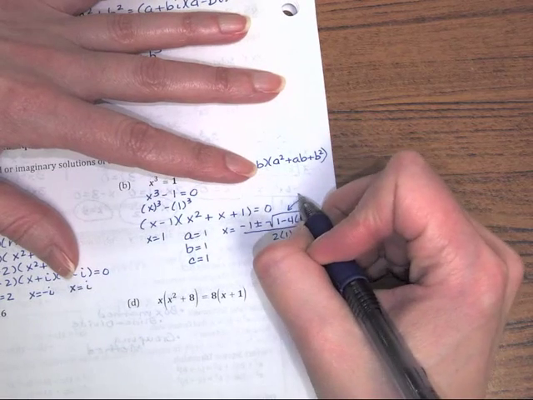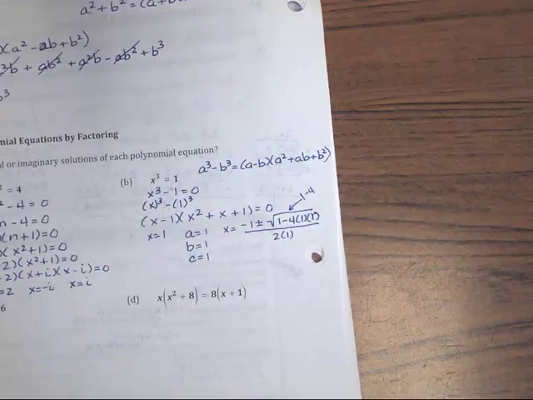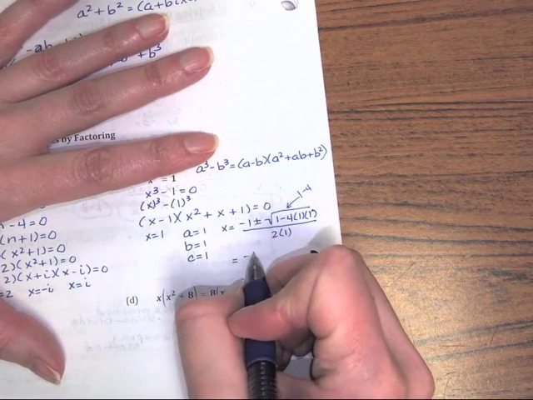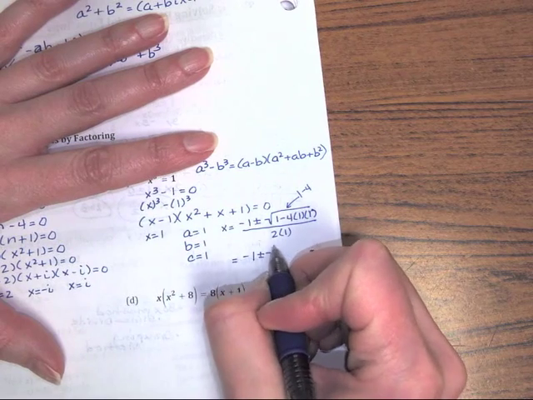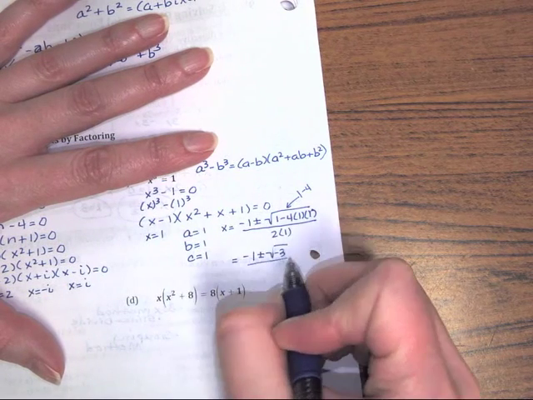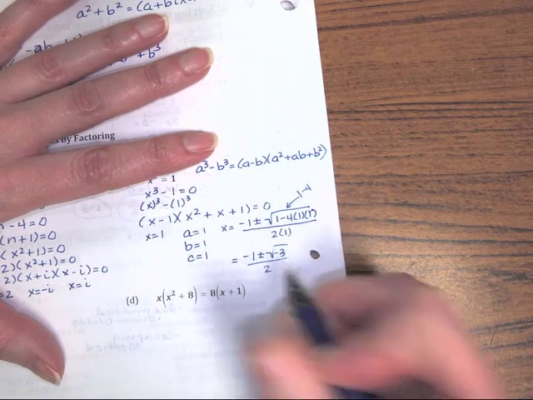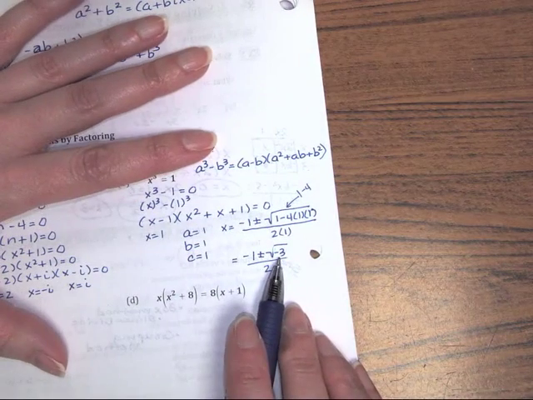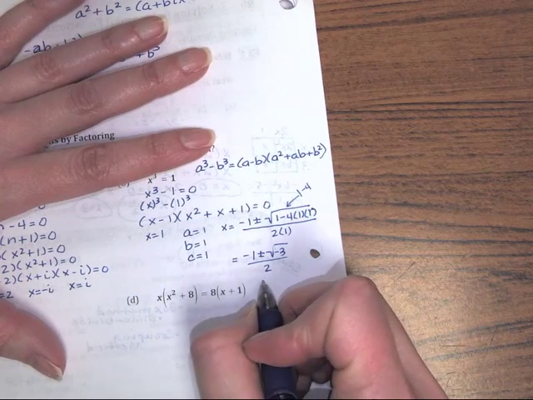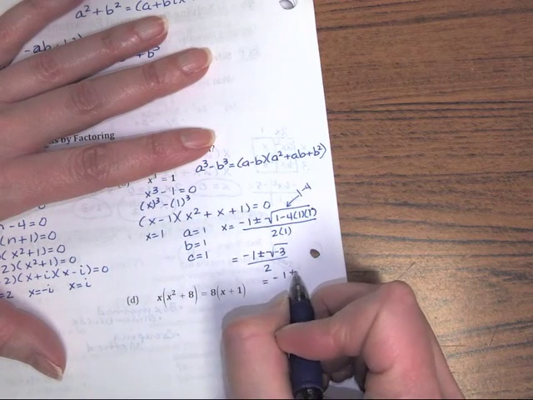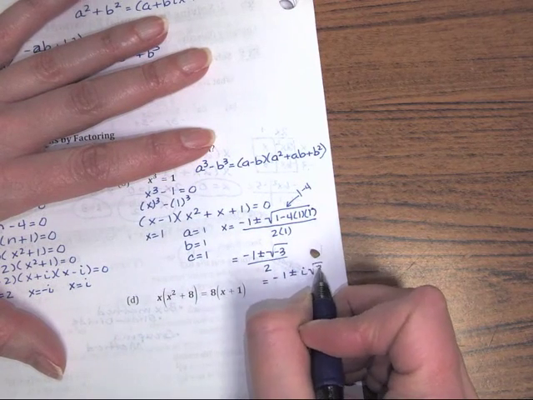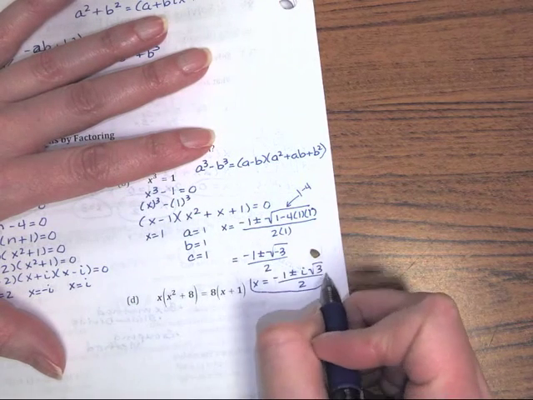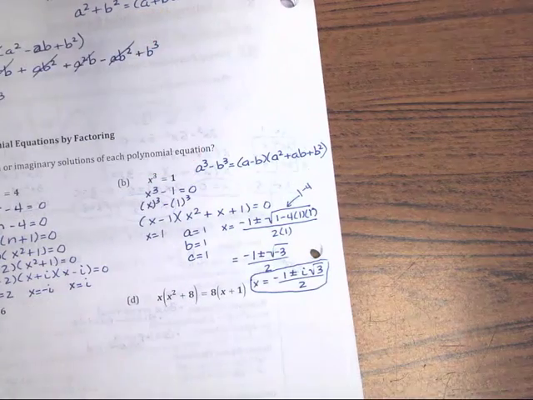Right here, this gives you 1 minus 4, which is negative 3. So, negative 1 plus or minus the square root of negative 3 all over 2. Would you agree this is i square root of 3? So this is negative 1 plus or minus i square root of 3 over 2. So there are your other two answers.